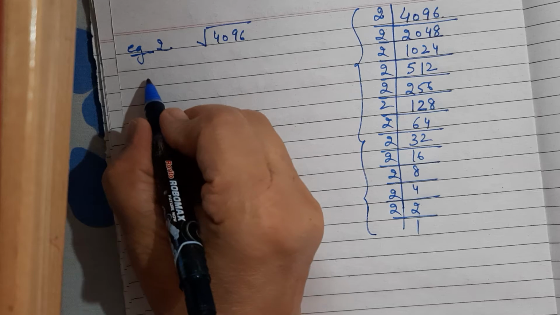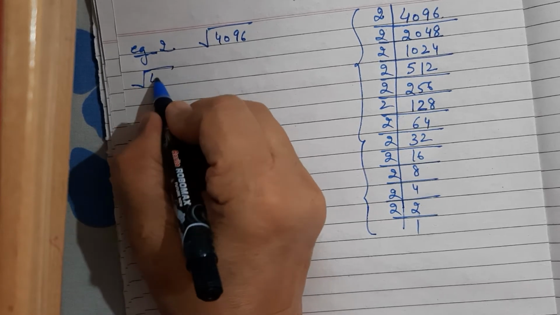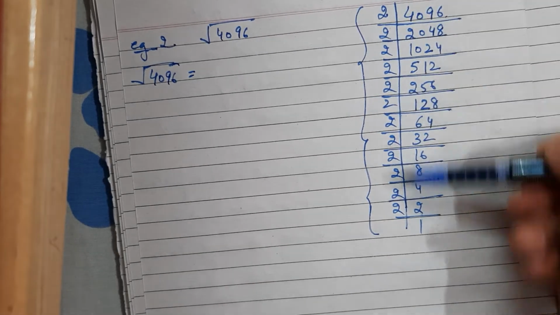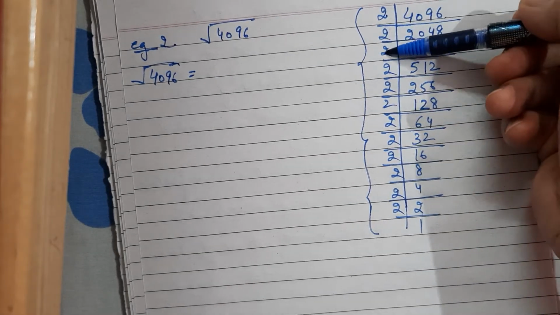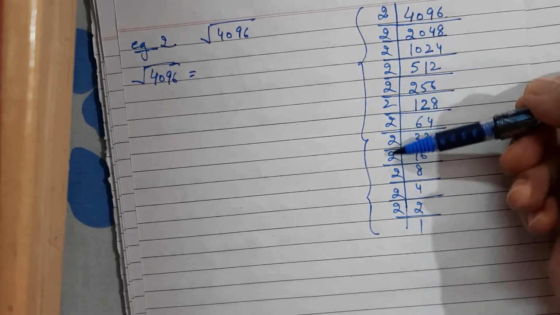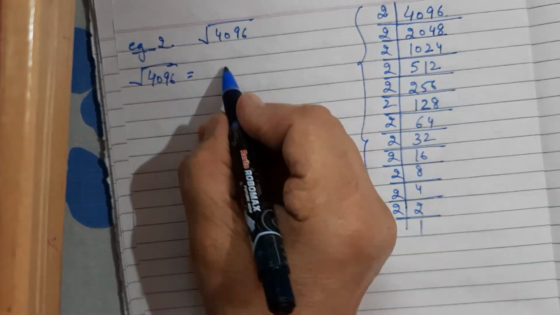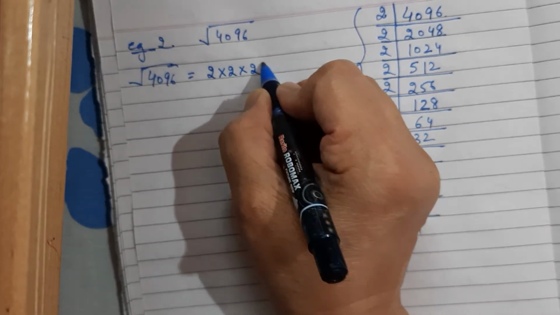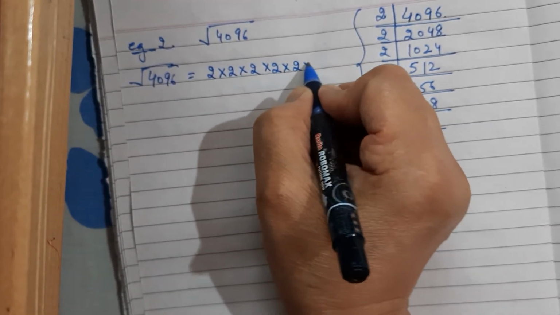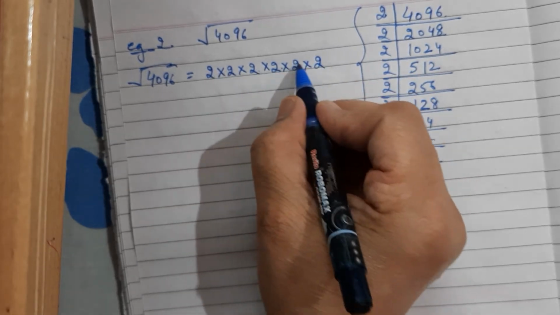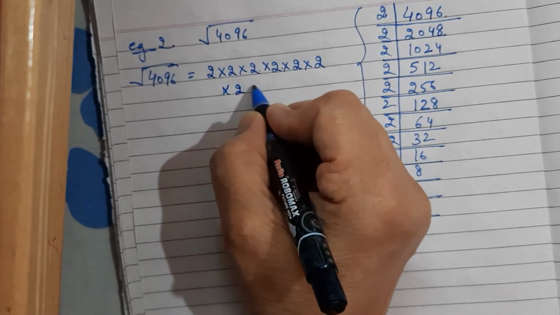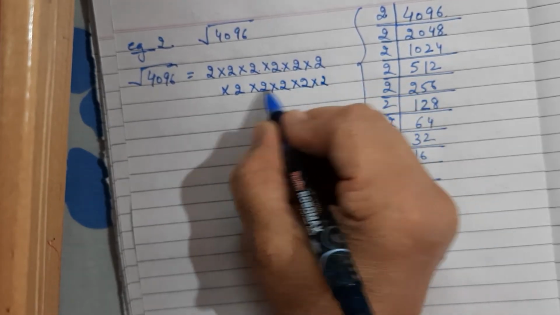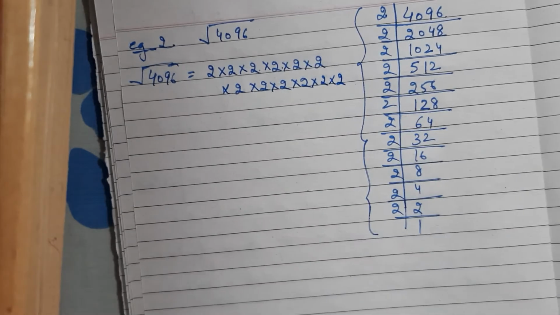Now to represent the number 4096 as prime factors, count how many 2's there are. 1 2 3 4 5 6 7 8 9 10 11 12. 12 times 2. So we will write here 2 into 2 into 2 into 2 into 2 into 2, 1 2 3 4 5 6, into 2 into 2 into 2. So they are 12 times.